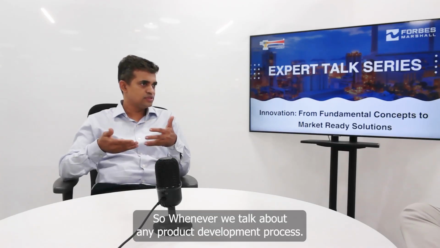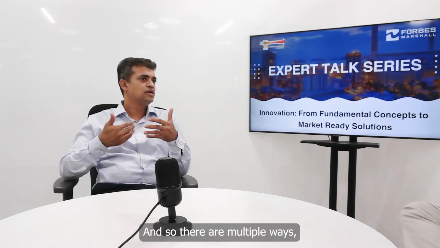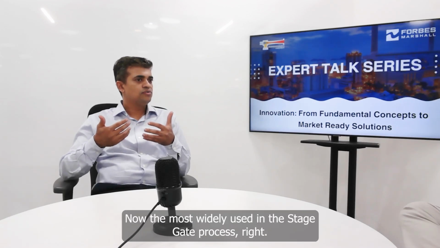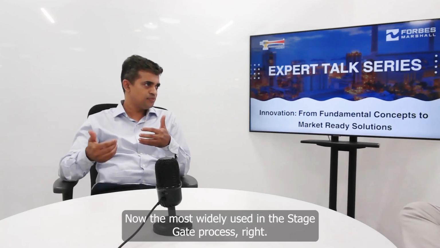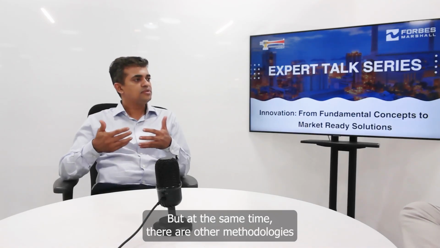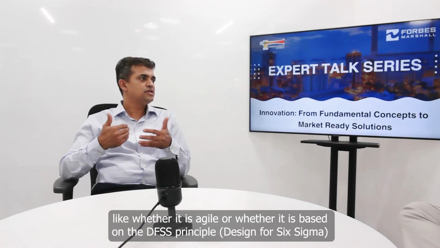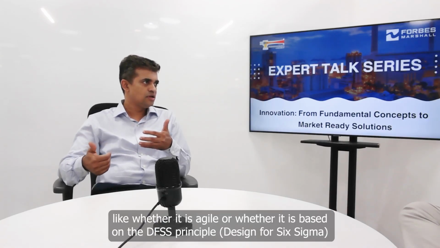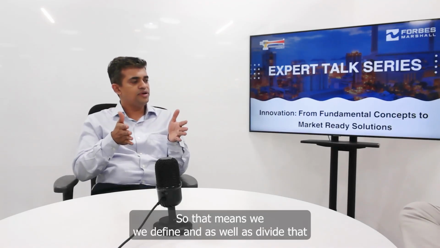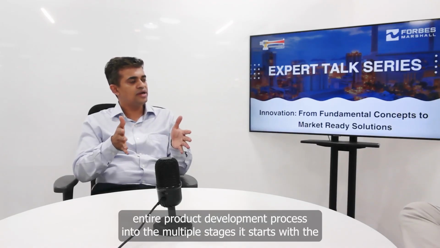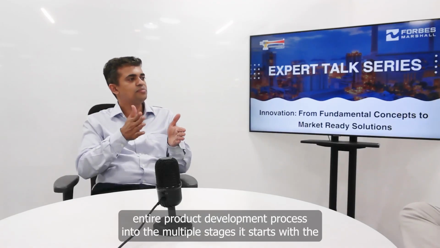Whenever we think about any product development process, there are multiple ways people approach this entire development process. Now the most widely used is the stage gate process. But at the same time, there are other methodologies, whether it is Agile or based on the DFSS principle. In the case of the stage gate process, what happens there? Whenever we say stage gate, that means we define and divide the entire product development process into multiple stages.